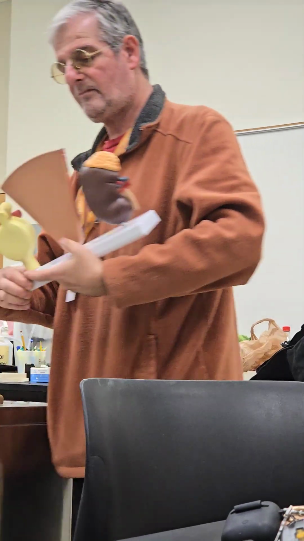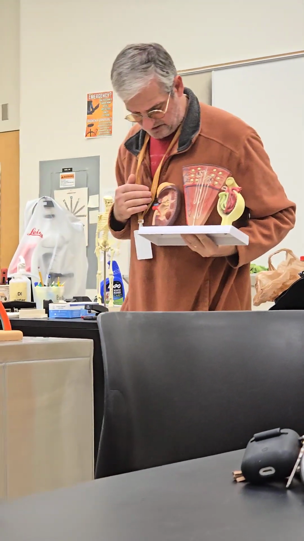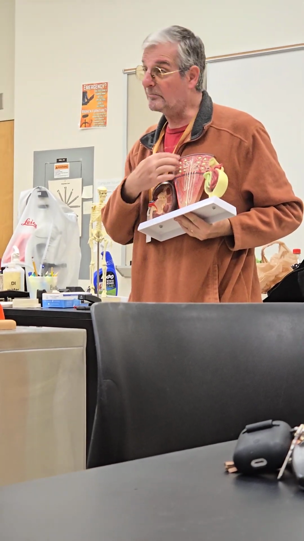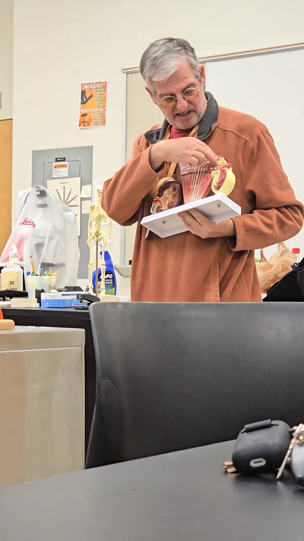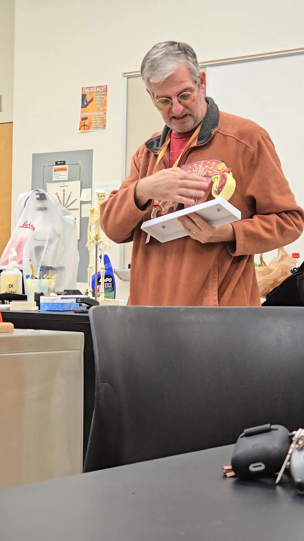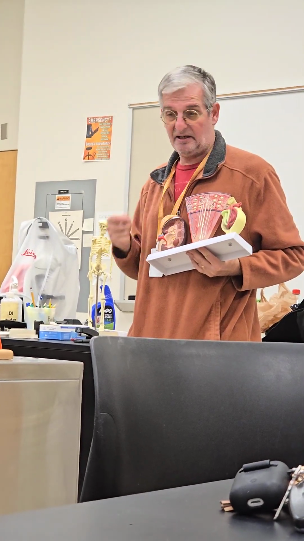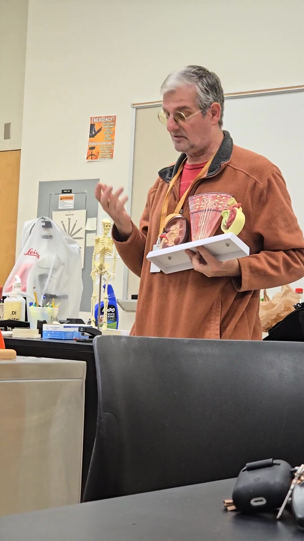Okay, so let's see on this model. This is a model of the whole kidney, the same as this. So you can see those major parts. This is just one pyramid. This is the cortex here. This is medulla here. You can see the Bowman's capsules there, and the glomeruli there.